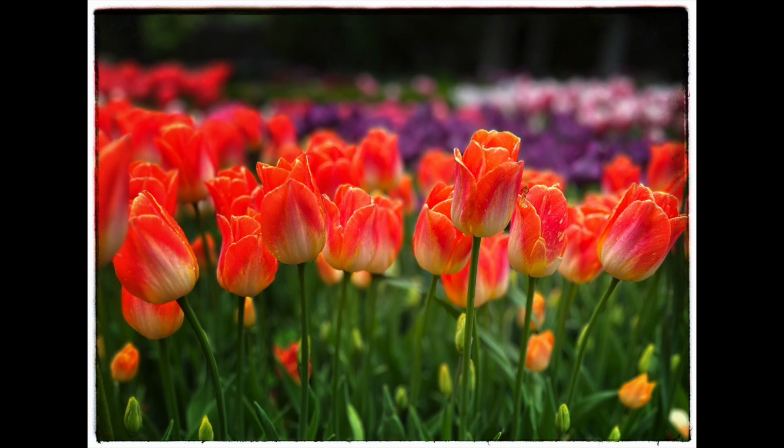And I moved the vignette directly over that flower so that the flower did not get darker, it stayed the same tonal value, and then the vignette let everything else get just a little bit darker to draw the viewer's attention directly to that flower.